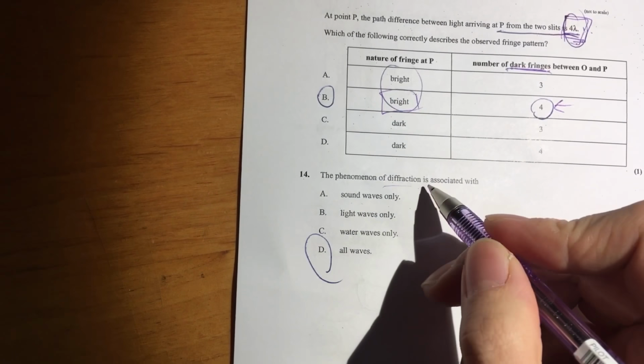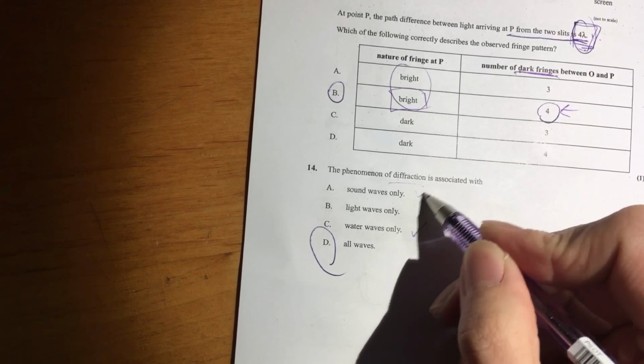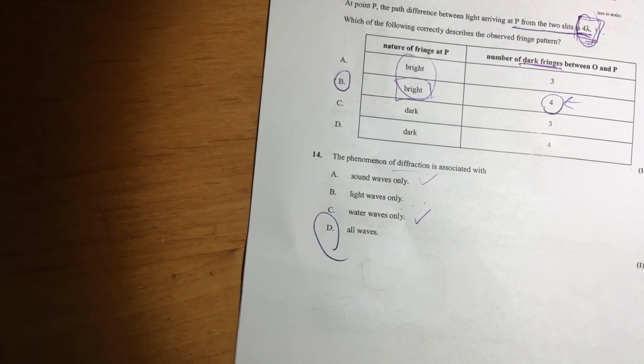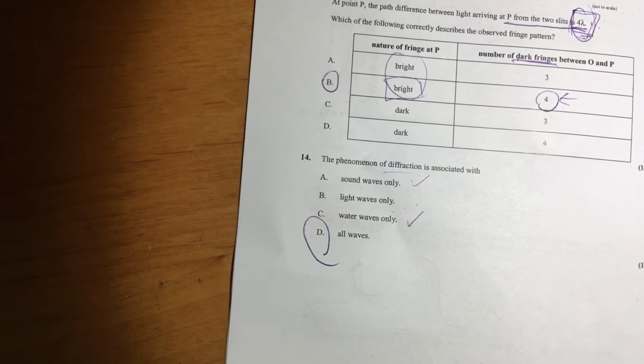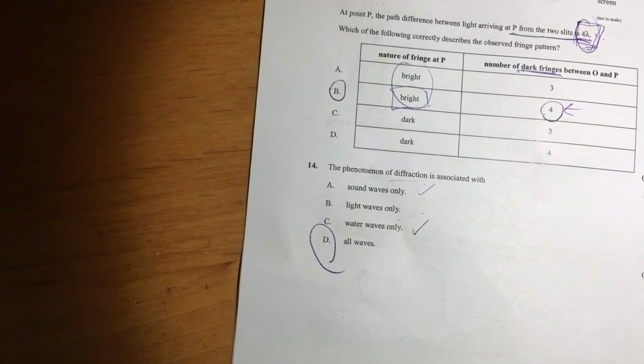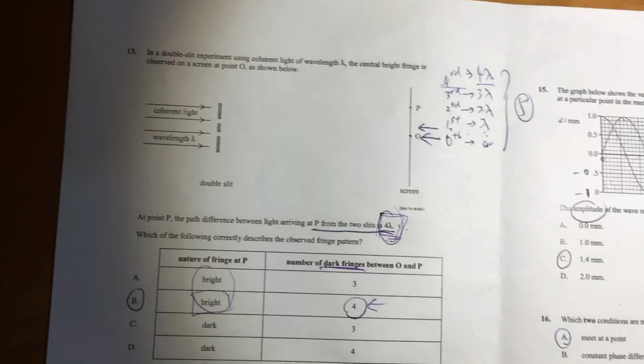14, diffraction. Of course, you have seen water wave and sound wave diffract, and for light wave, you can also see it. But the thing is, it's hard to observe because the wavelength is much shorter, but it can still be seen. And of course, you can see it in the interference pattern in the double slit and single slit experiment.